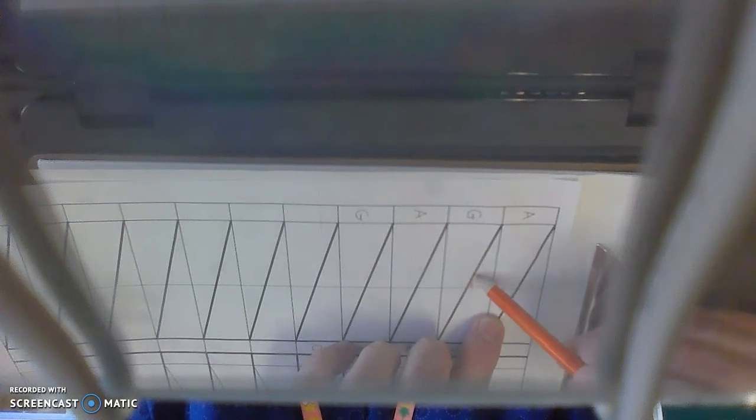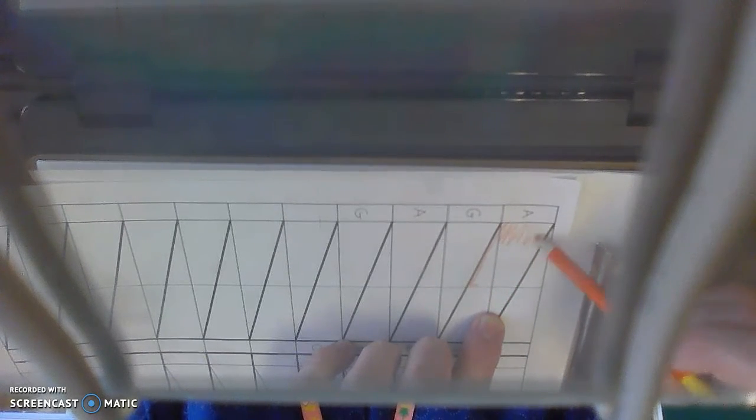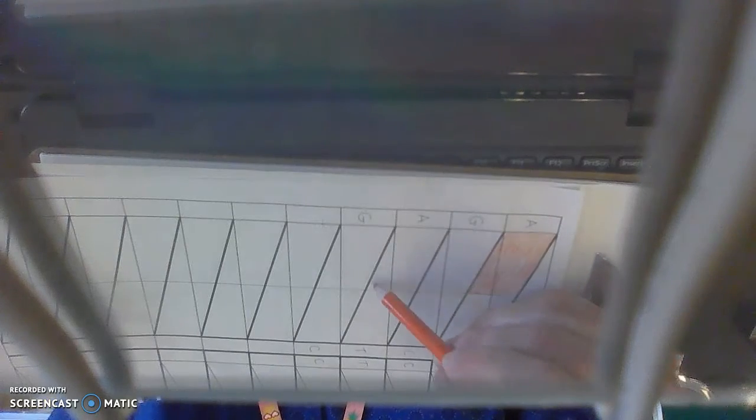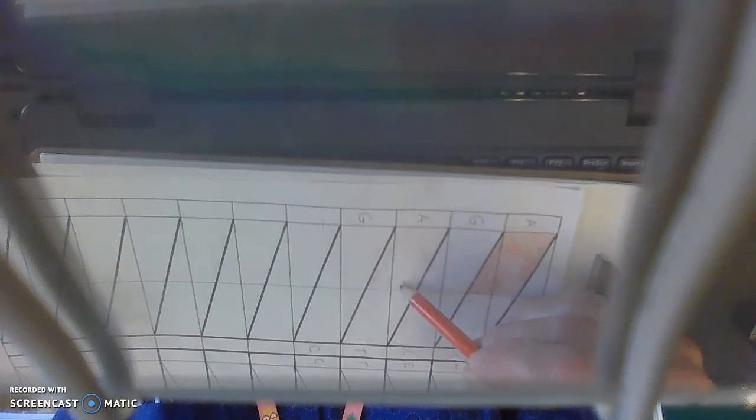It's very important that you color the right part, though, so I'm showing you how to do that now. You color this parallelogram shape where the A is, the adenine. Color that all in orange. That's what you color in. Not this rectangle, the parallelogram shape. Wherever there's A's, you're going to color those in that way.